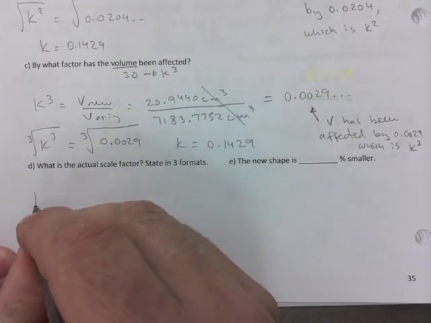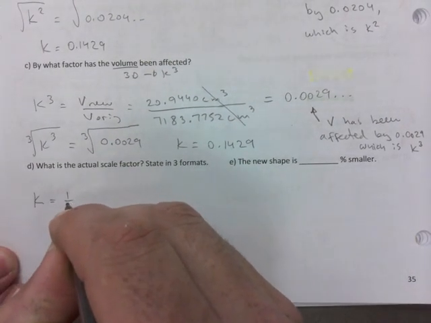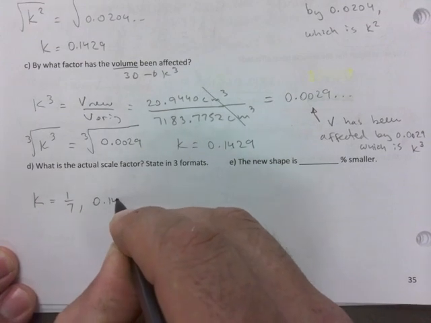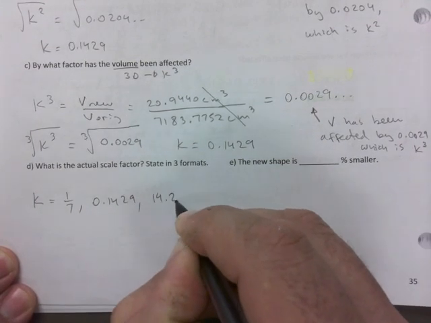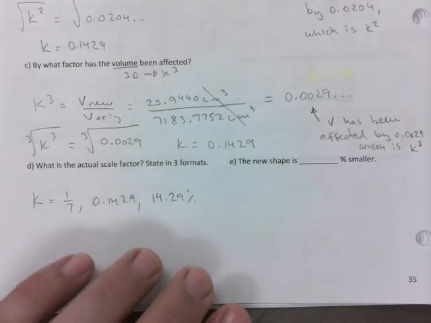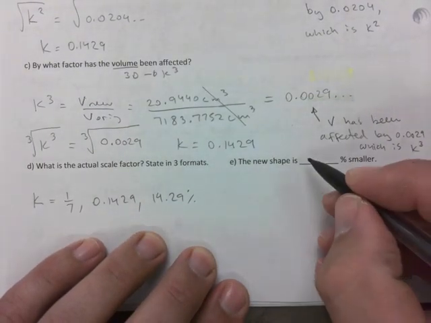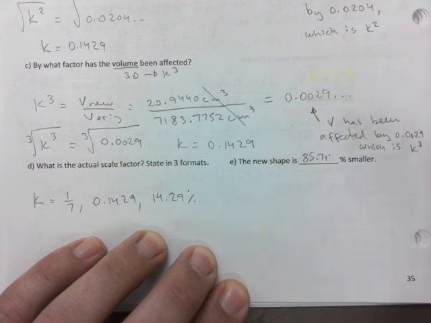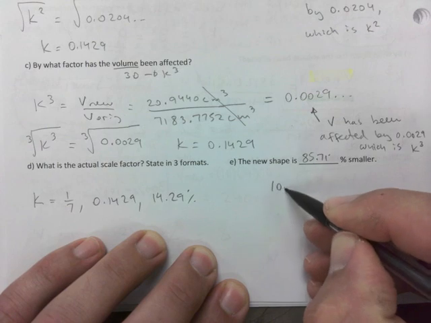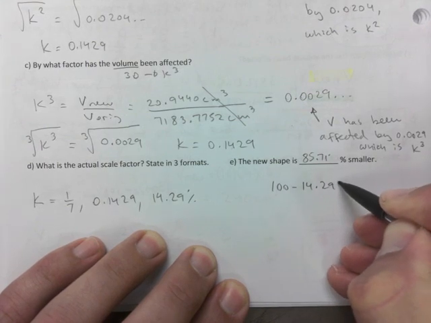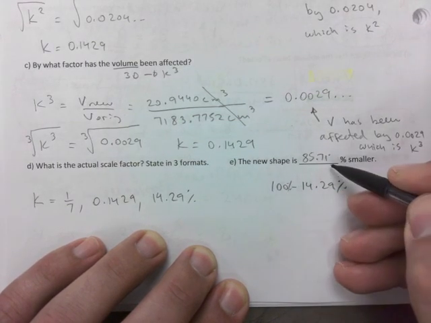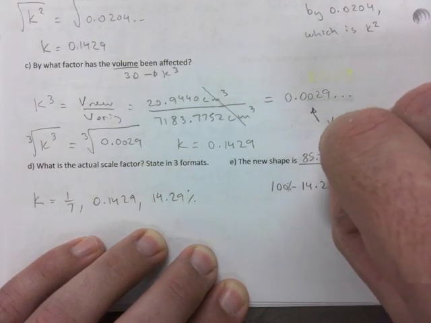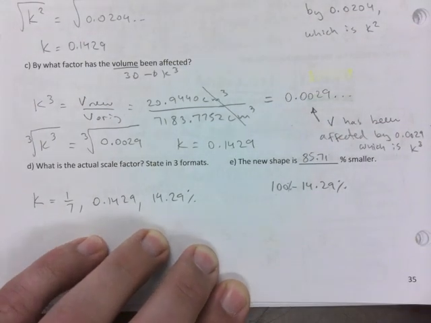What's the actual scale factor? I'm going to go back to the very top and just state what we already know. That is the actual scale factor. The new shape is 85.71% smaller, and that is just by going 100 minus 14.29%. You don't need that dot there. So there we have it. Next page. You can always slow me down, go back, do whatever you need to.